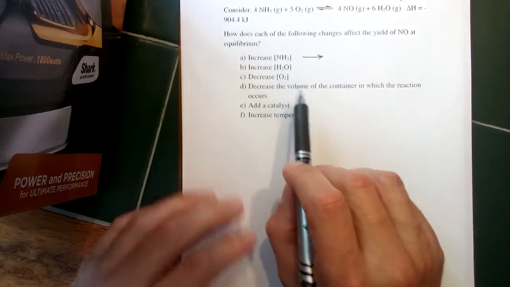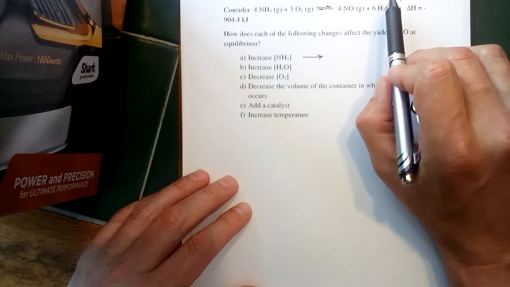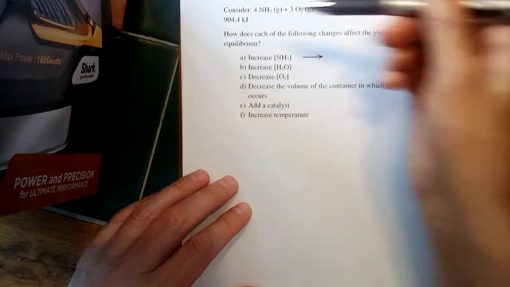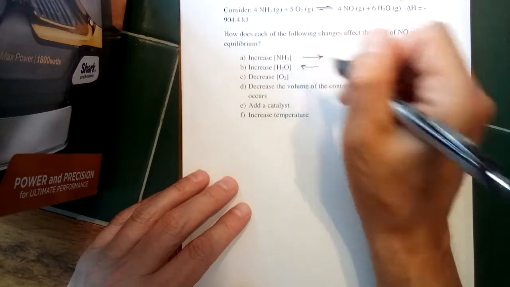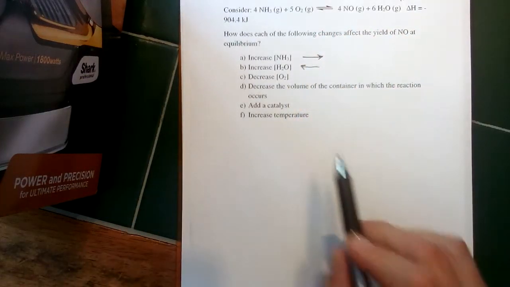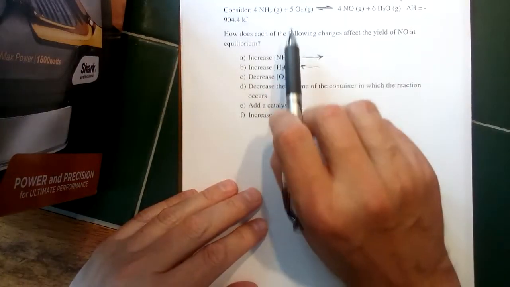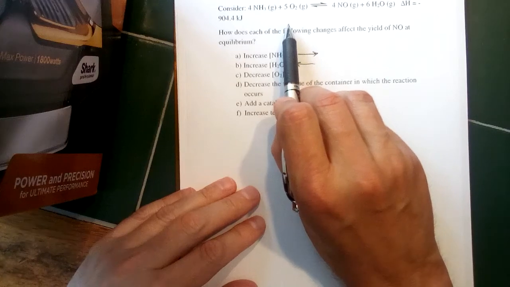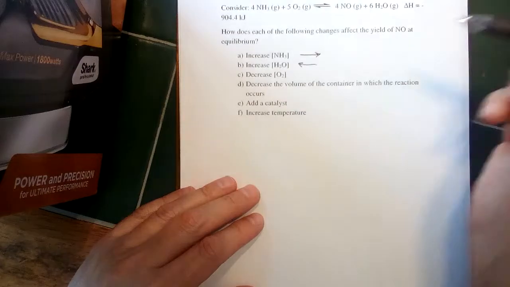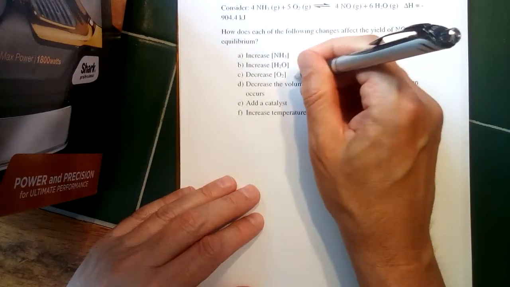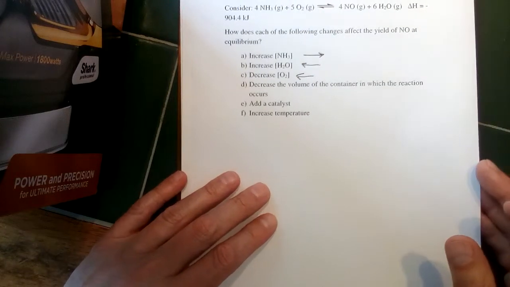Increase the concentration of water, right? Water is a product. If that concentration goes up, our system's going to want to bring it back down. It would do that by the reaction shifting to make more reactants. So that would shift back toward the reactants. If we decrease the concentration of O2, somehow we're removing O2 from the system, we decrease this reactant, the system's going to want to bring that concentration back up. It will do that by shifting the reaction back toward the reactants to fill in that missing concentration of O2.